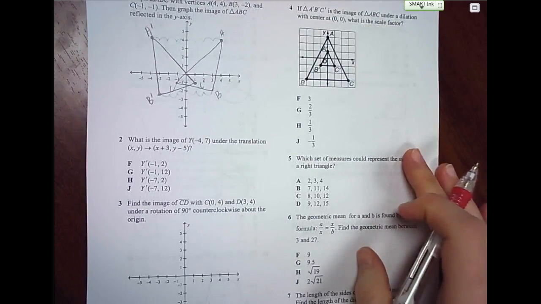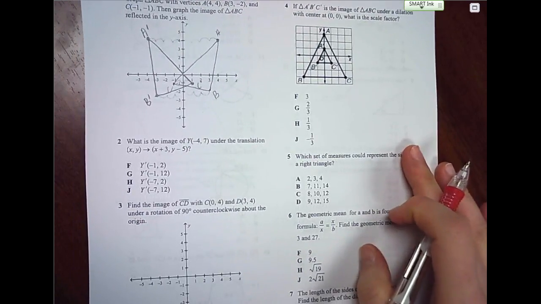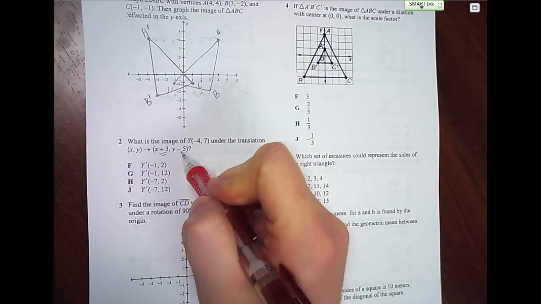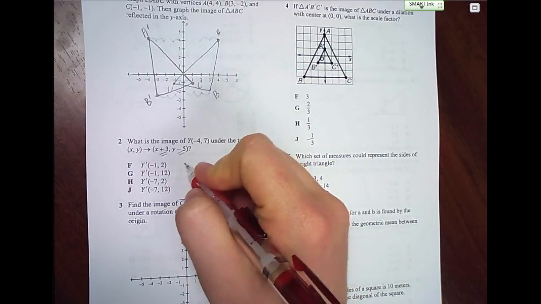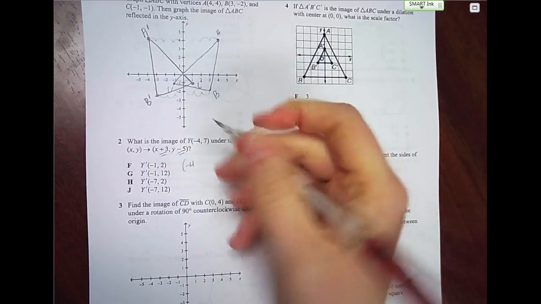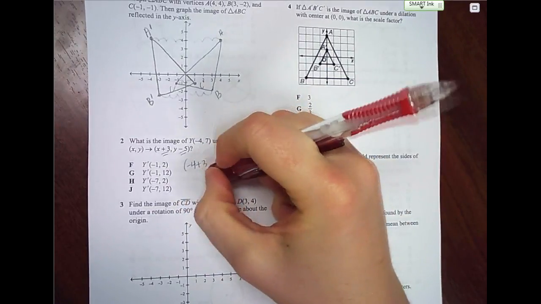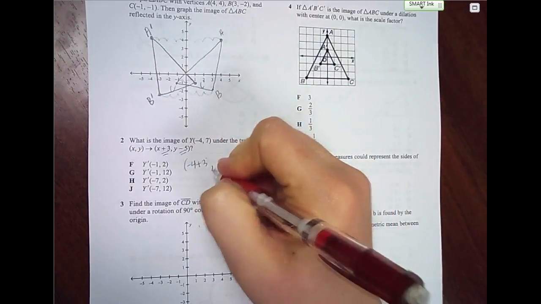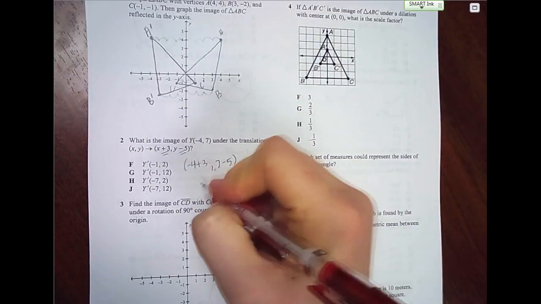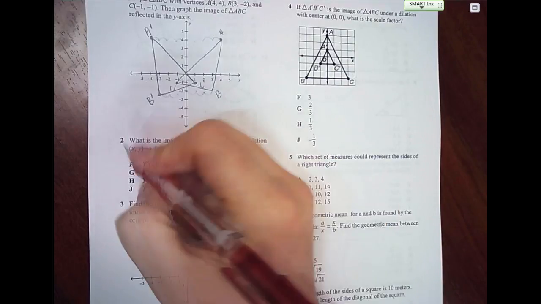Number 2, what is the image of -4, 7 under the translation? So here you can just add and subtract these. So I can go -4 plus 3, and 7 minus 5. So that would be -1, 2.